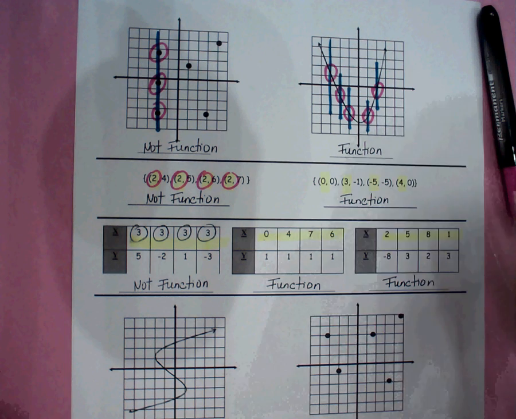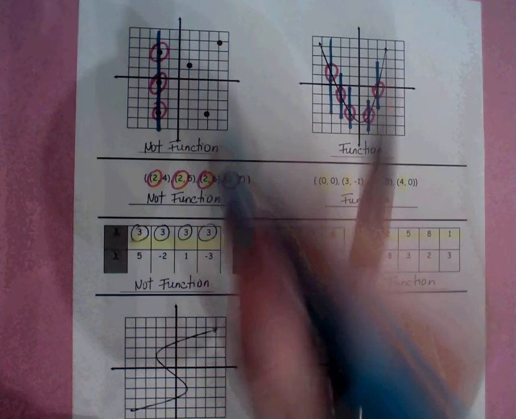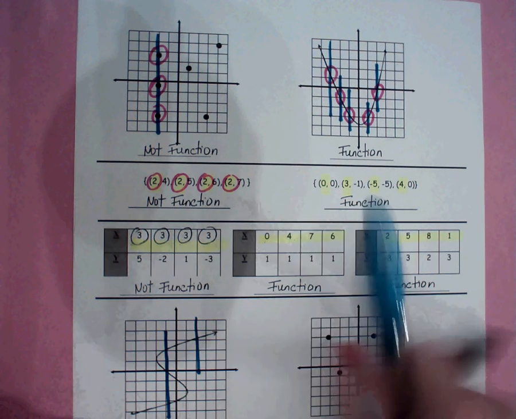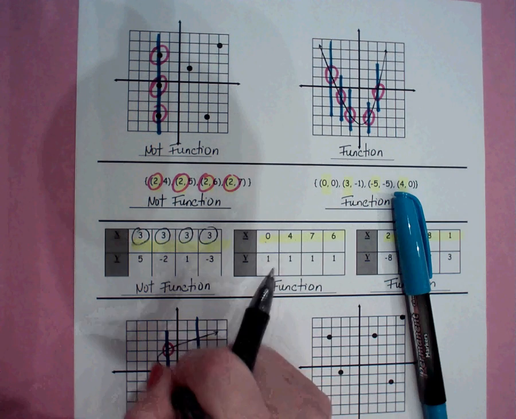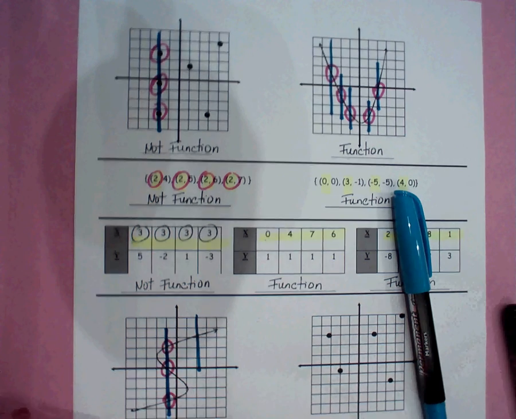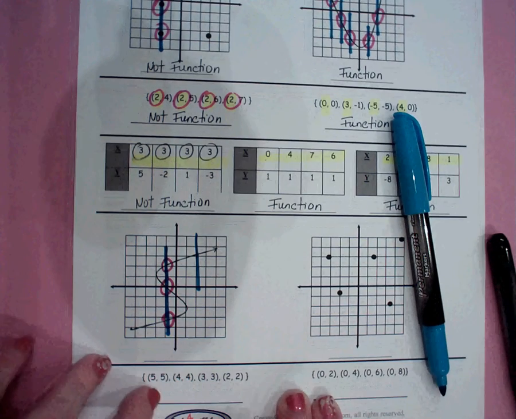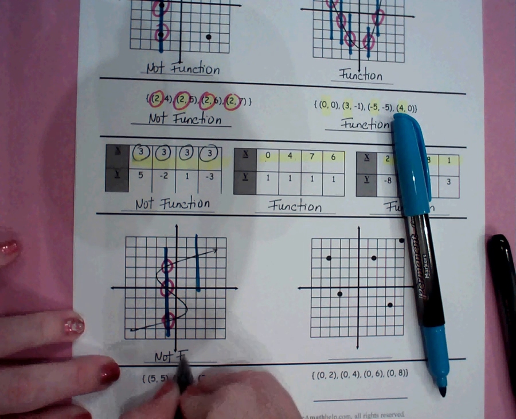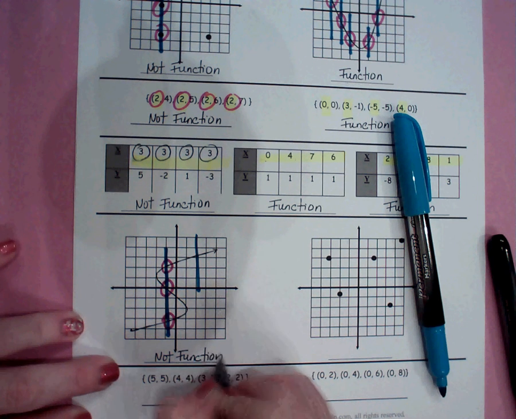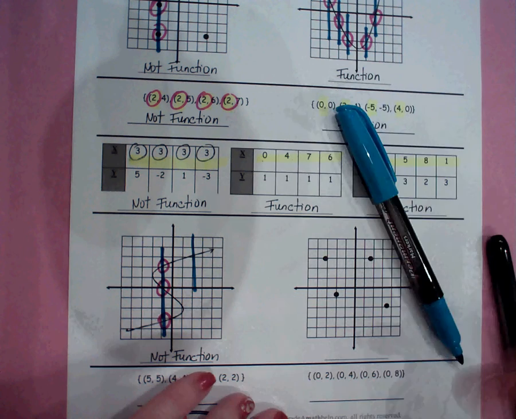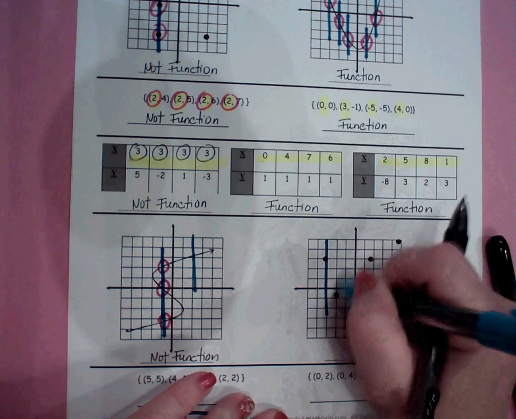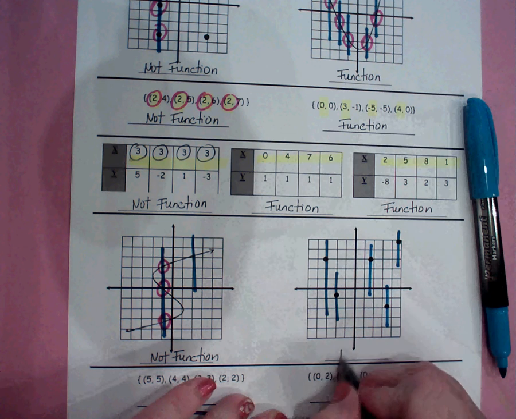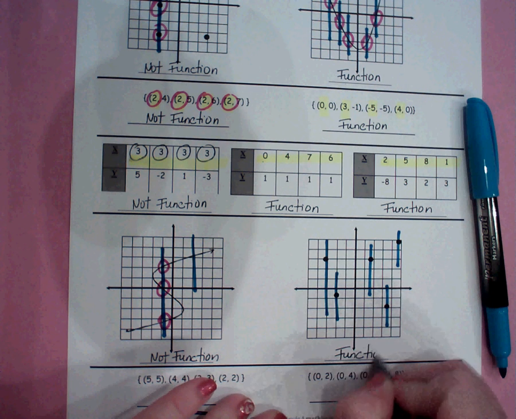All right, let's do the vertical line test. That one's okay. But when I come over here, it touches that relation in 3 different spots. So this is not a function. Right? Draw lines. Does it touch more than one? That will be a no, so this is a function.